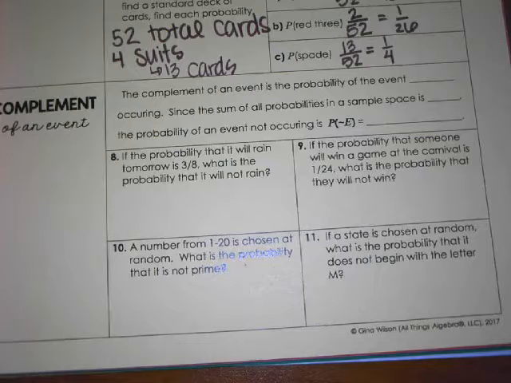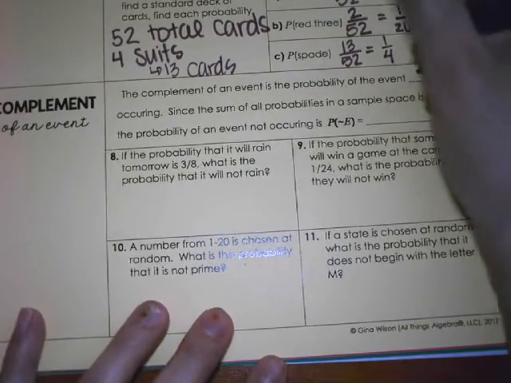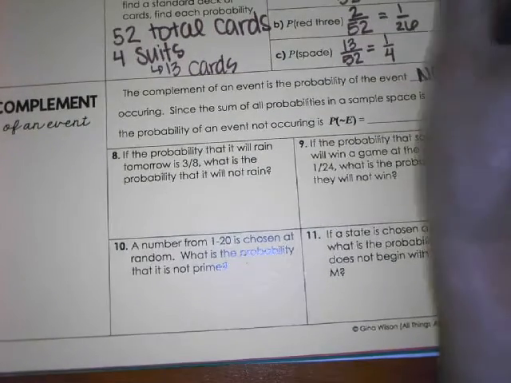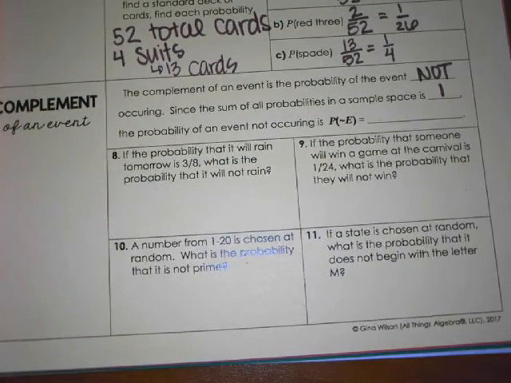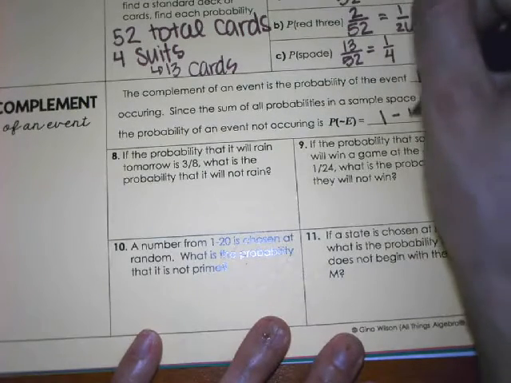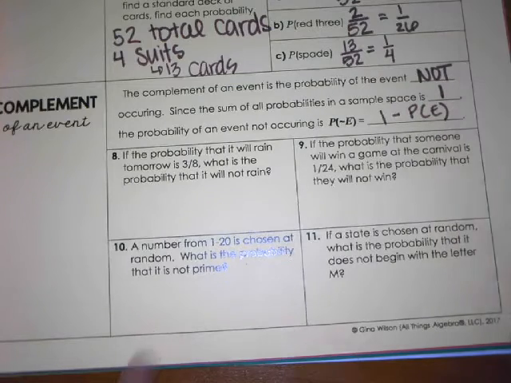Where we're talking about the complement of an event. So the complement of an event is the probability of the event not occurring. So since the sum of all probabilities in a sample space is 1 or 100%, right? The probability of it not occurring is 1 minus whatever the probability of that event is.